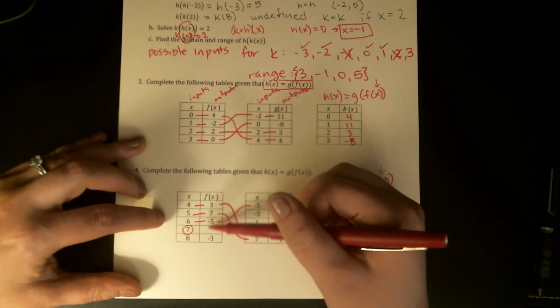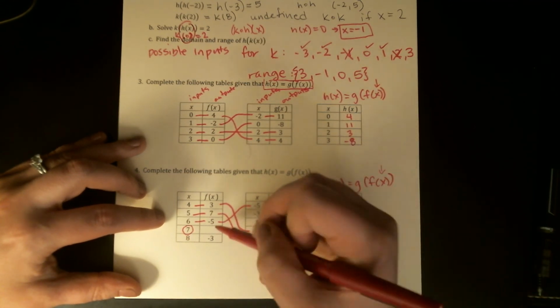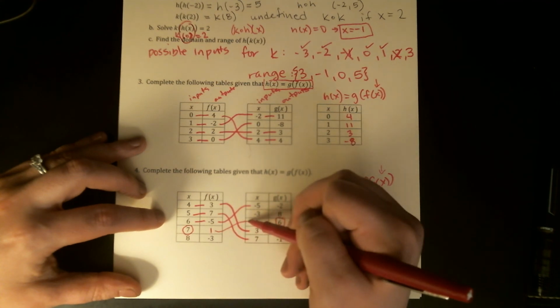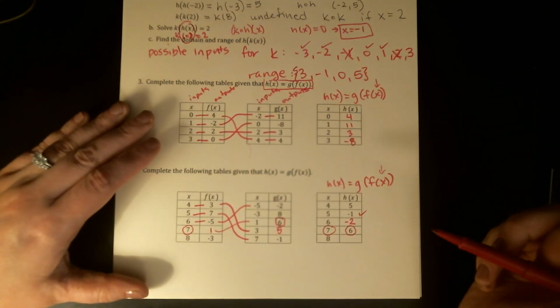So the question is, what has to be the output of f if I'm going to end up at this 6? And the answer is it has to be a 1. You have to have a 1 there if you're going to connect this.